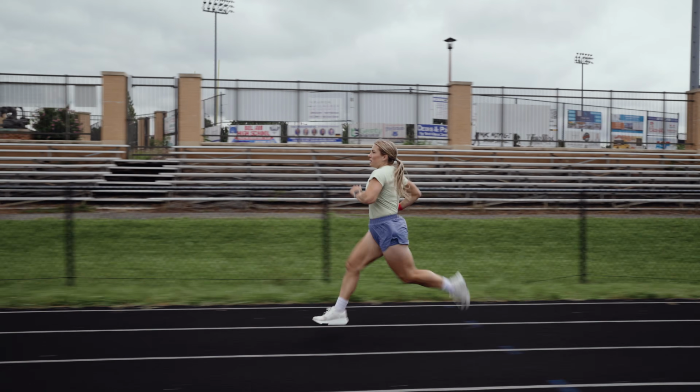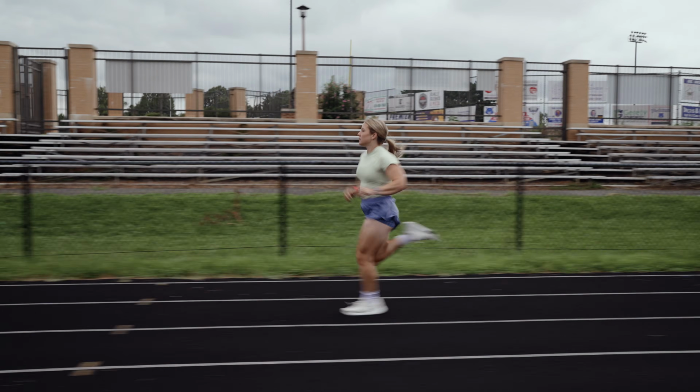But if you have some running experience, you've been doing this for a while, and you can comfortably and confidently run 60 minutes pretty hard, you're going to get more accurate results from this test, and I'm going to break down for you how to do this.